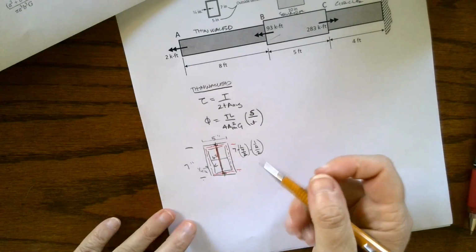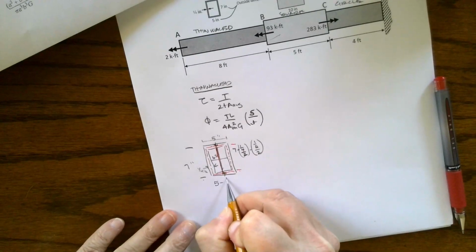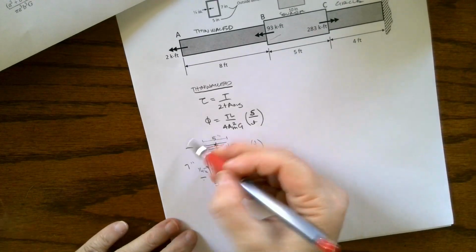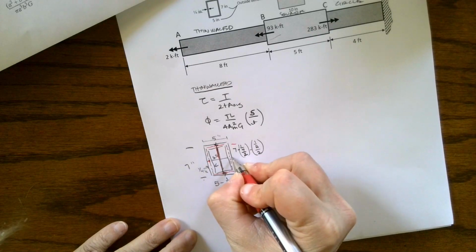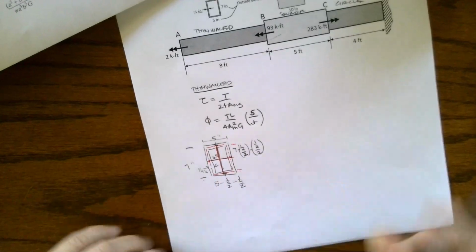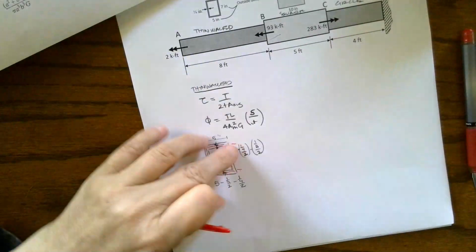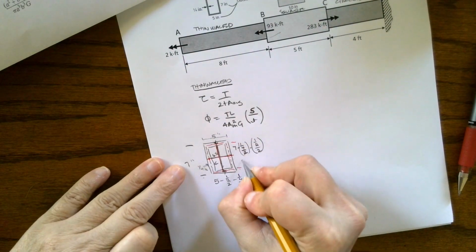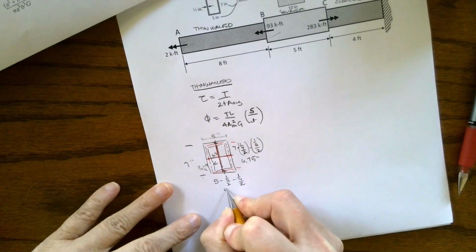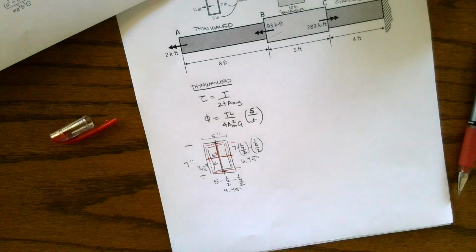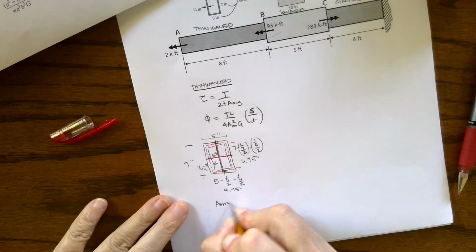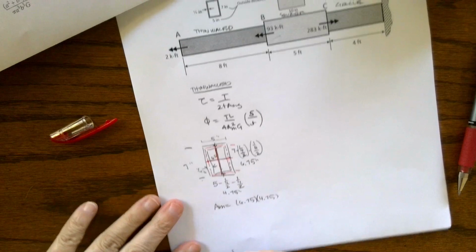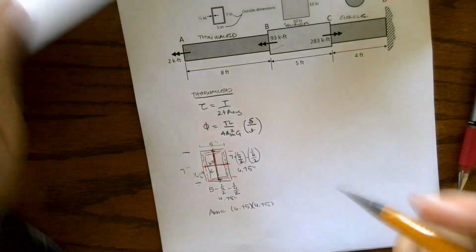that inside dimension. And I could do the same thing here. 5 minus 1/4 divided by 2 minus 1/4 divided by 2. And so I've worked my way in 1/4 divided by 2, in 1/4 divided by 2, and I've got this nice inside piece. So if I do that, well, 1/4 divided by 2 and 1/4 divided by 2 is simply the thickness. So I have 6.75 inches and I have 4.75 inches. So when I'm looking at that area mean, that average area is 6.75 times 4.75.